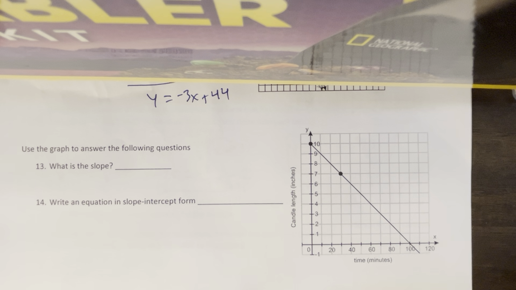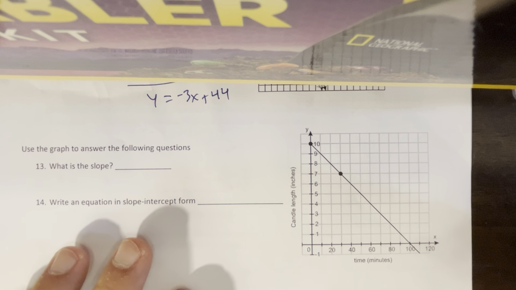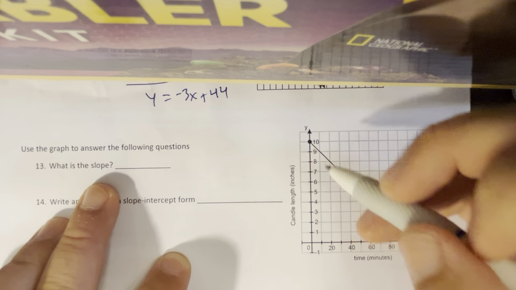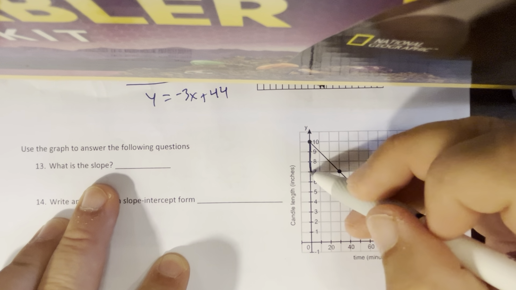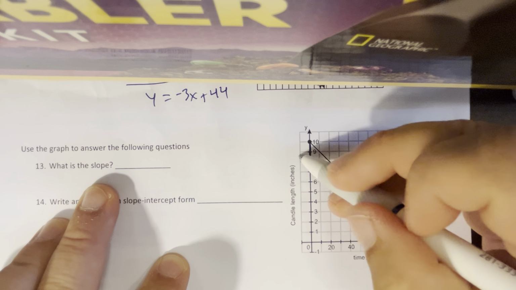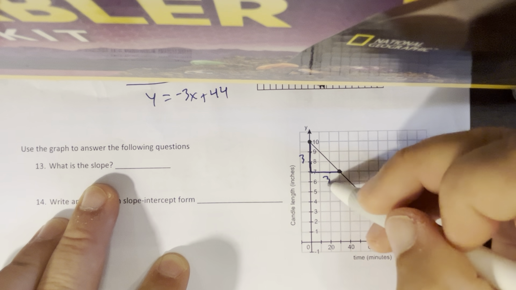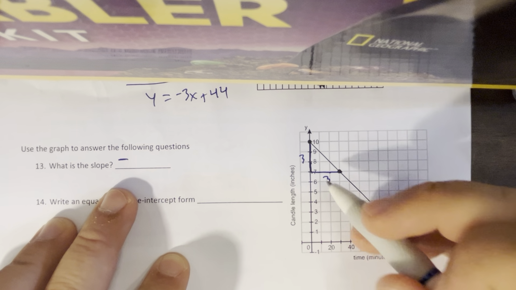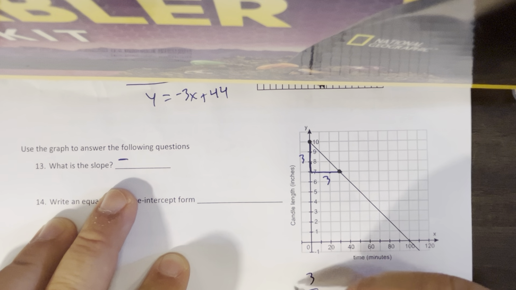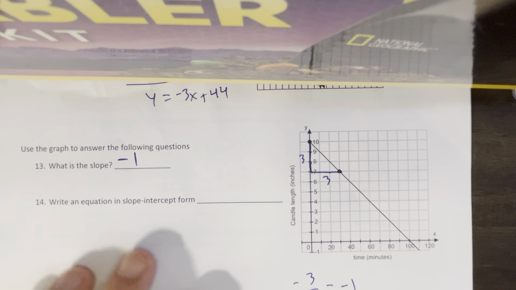Number 13, use the graph to answer the following questions. So first off, wants to know what is the slope. So it gives me 2 of the points. So I'll figure out how far it goes down and over. 1, 2, 3. 1, 2, 3. And so this is a negative slope. Make sure to put in that negative because it's falling to the right. And it's 3 over 3, which is -1. So my slope is going to be -1.